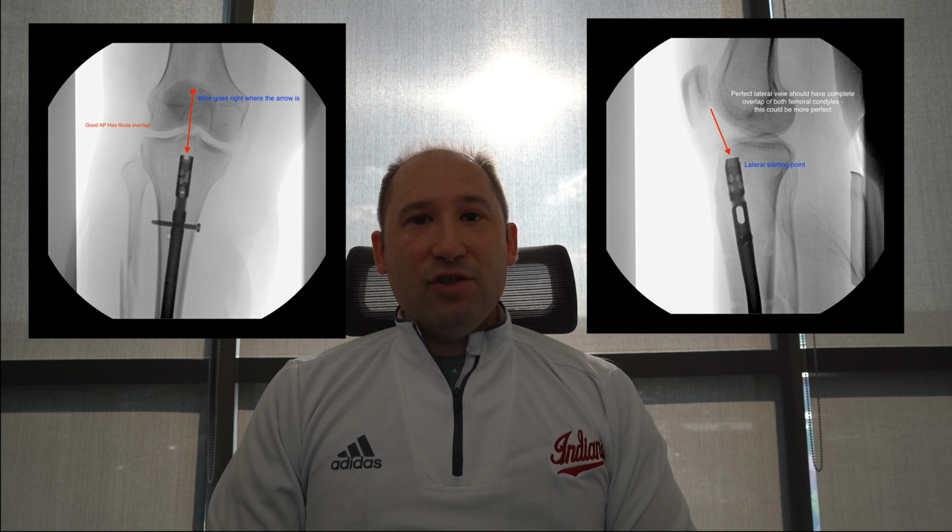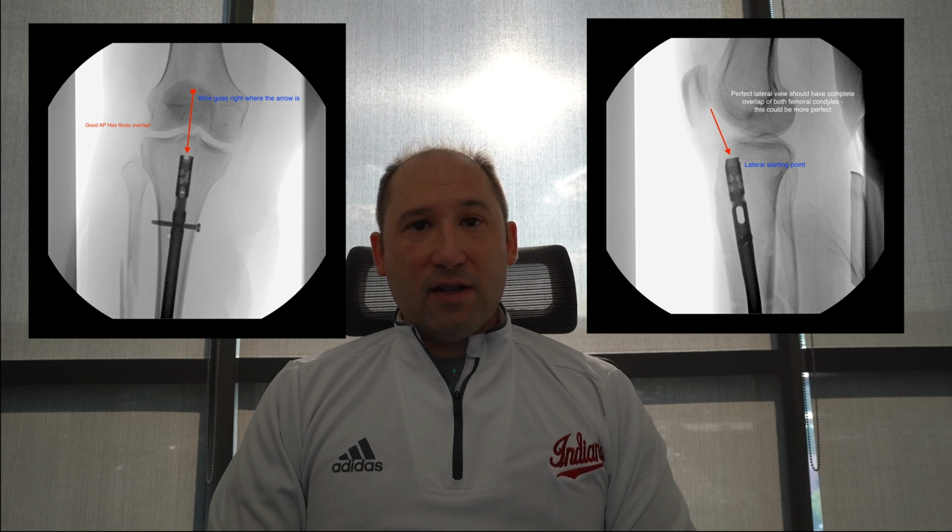And then we want to sit just on the anterior shelf of the tibia. There's a little anterior bare space there that makes a perfect entry point and stays away from the menisci and prevents any further problems. So I'll show pictures of what our preferred starting point is. You can see them on the screen.